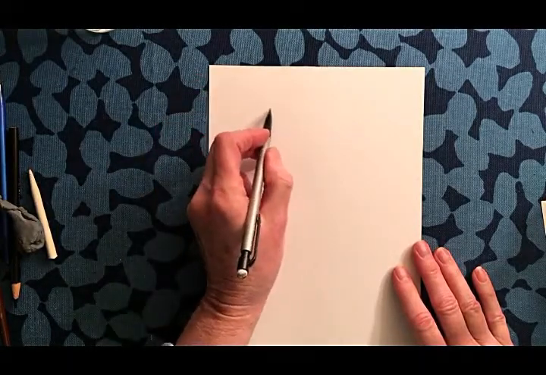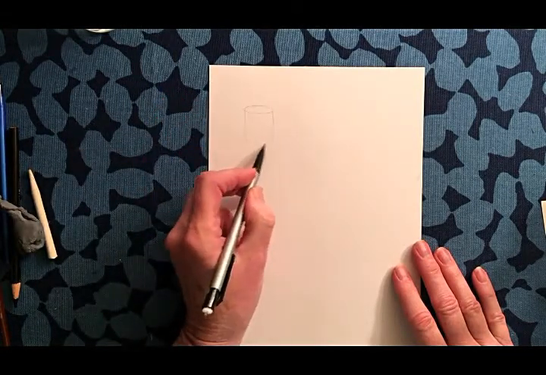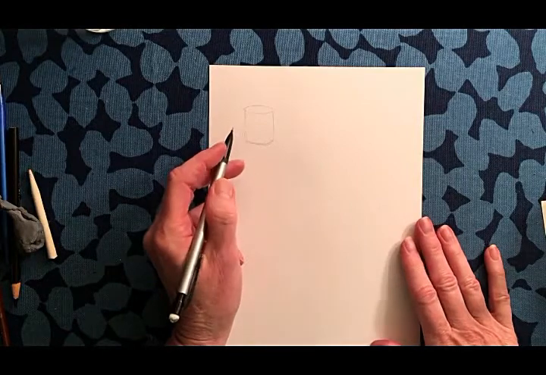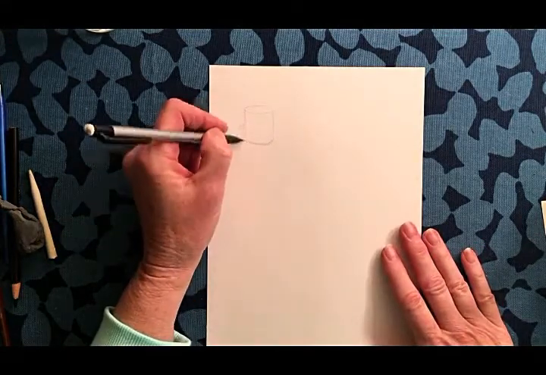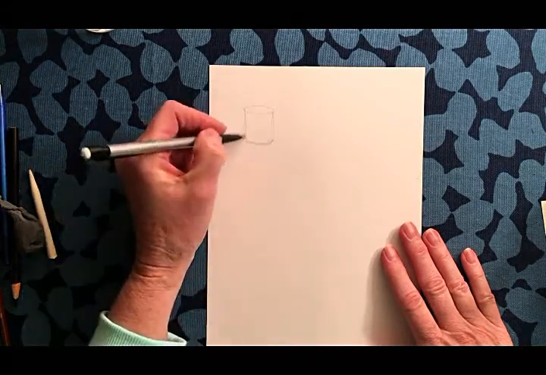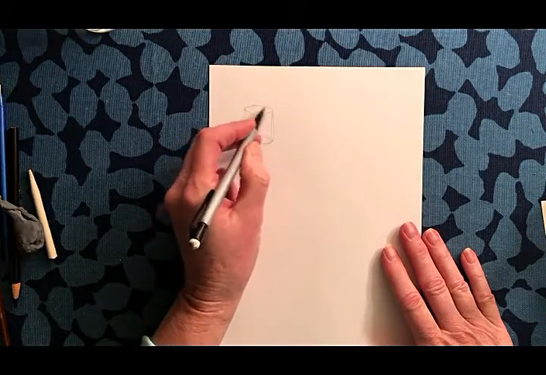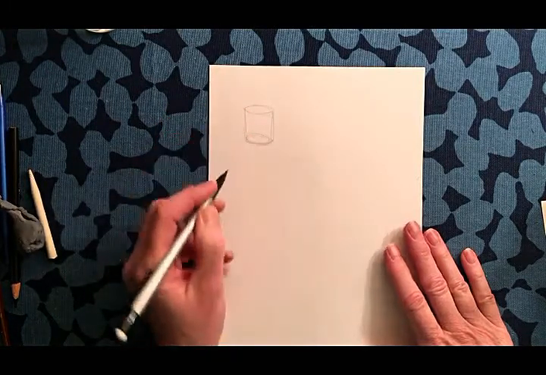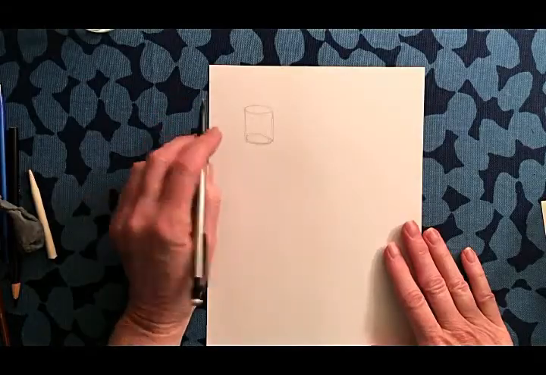And a cylinder, we find cylinders everywhere around us. Our fingers are cylinders. A tree is a cylinder. A cup is a cylinder. Everywhere you look are cylinders. And cylinders are basically parallel lines joined by a round area, the round opening. And we have to know how to draw that cylinder in any position.